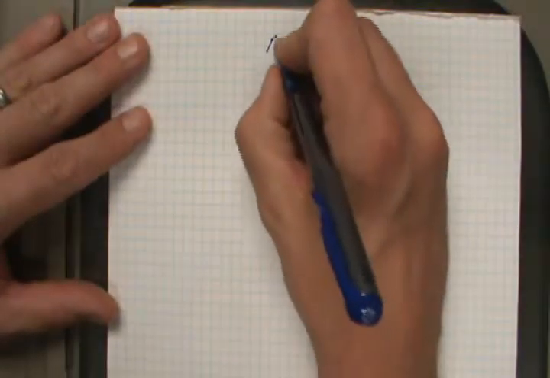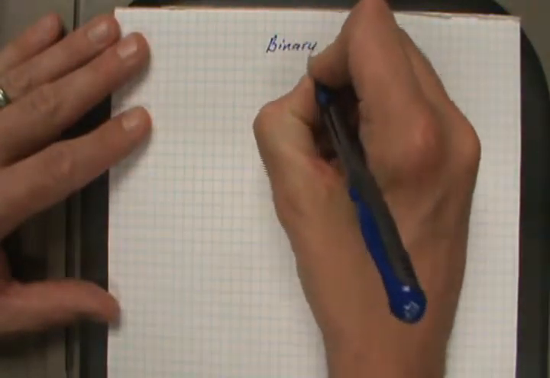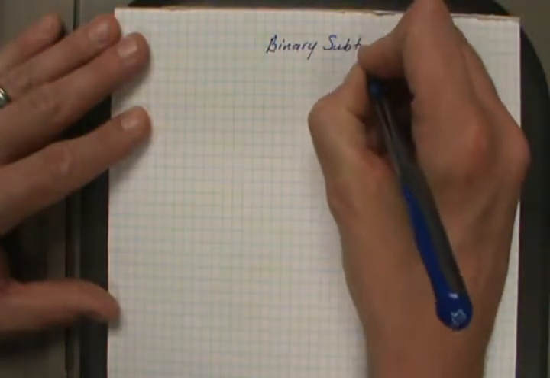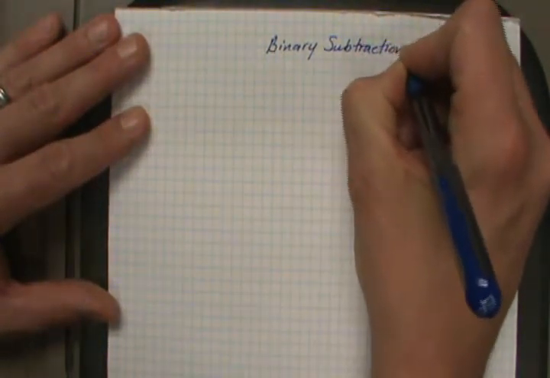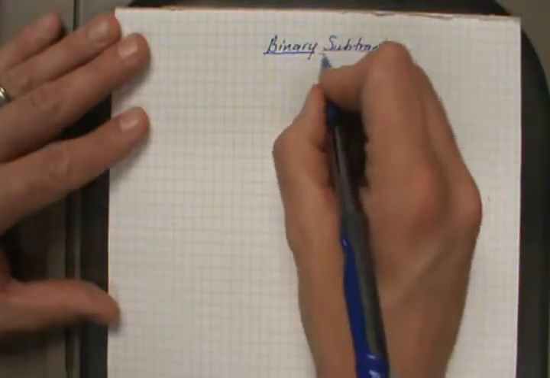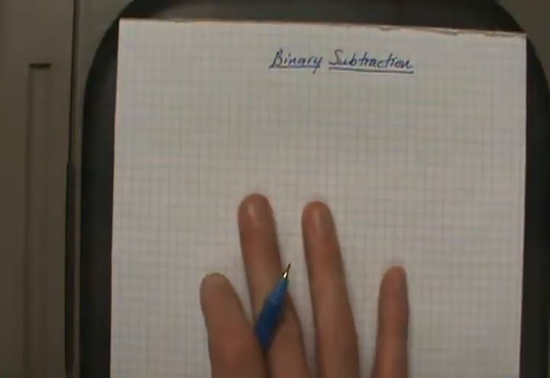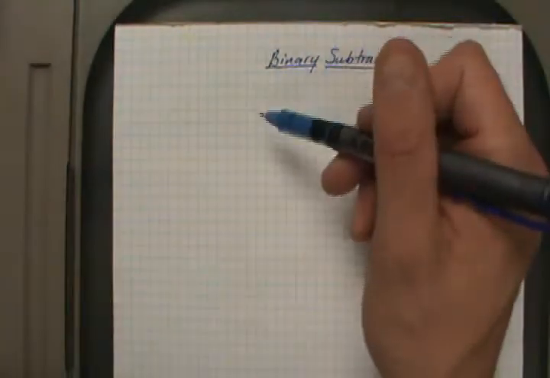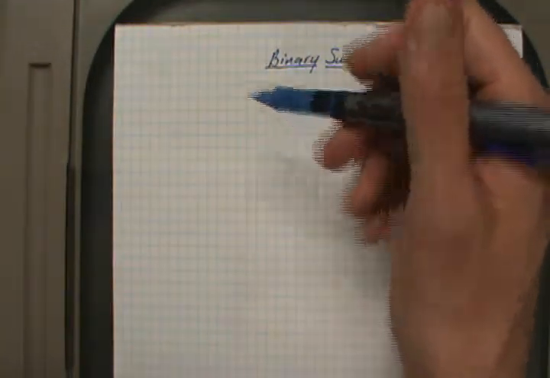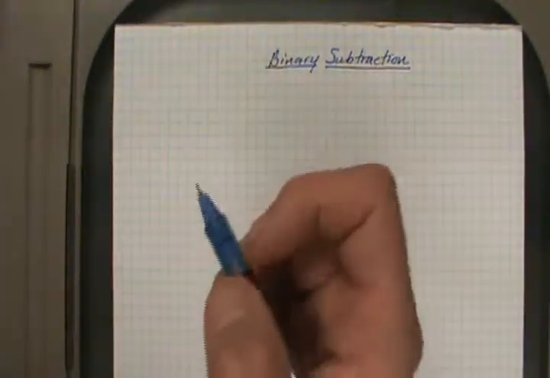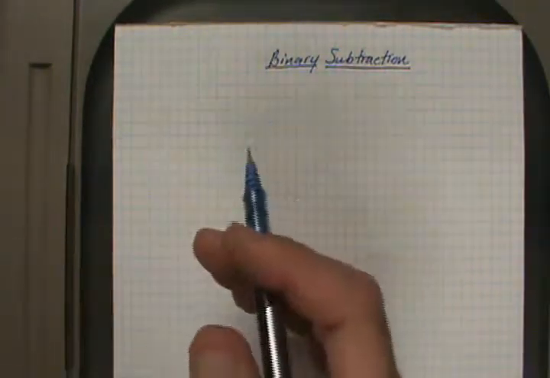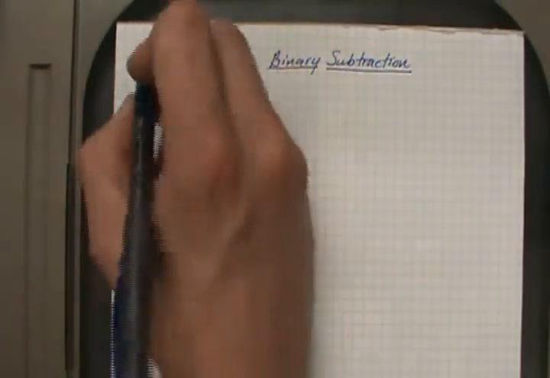Alright, we're going to go over real quick binary subtraction. We're going to keep this fairly basic. I'm going to be dealing with effectively two digits that we'll be subtracting, representing them binarily with ones and zeros, of course. Much like math, what we need to do is understand a few truths to make this work.